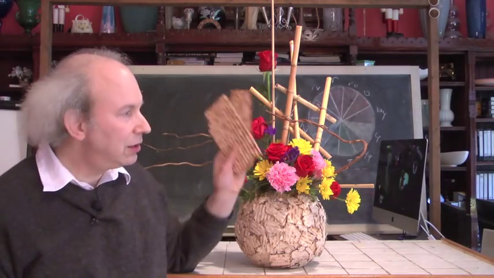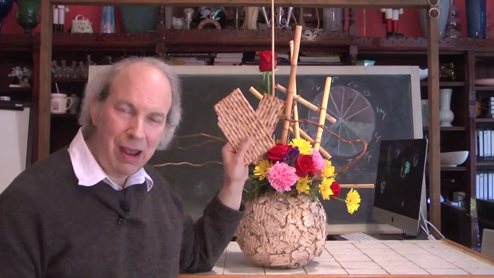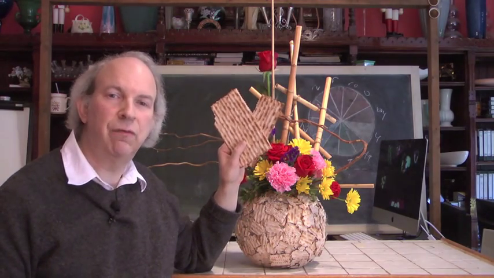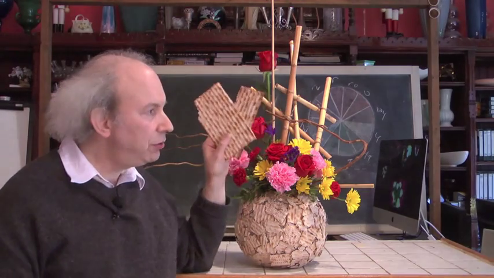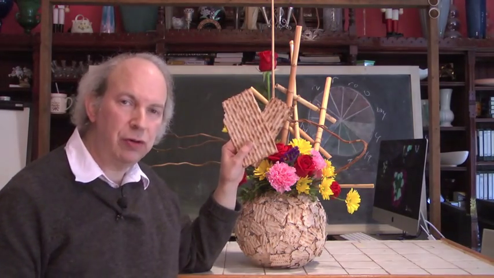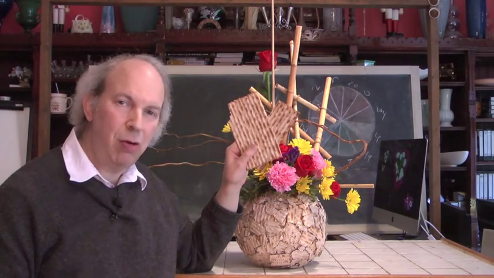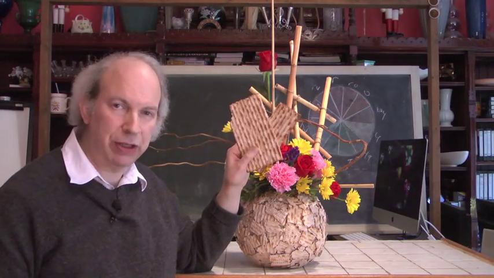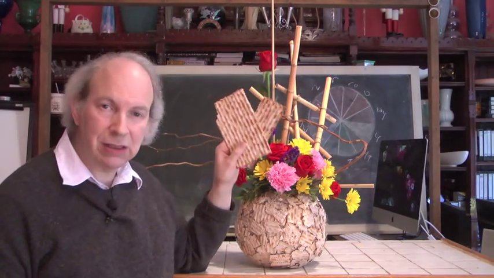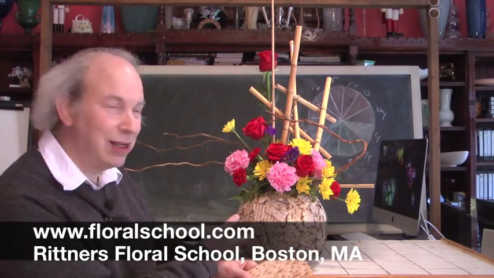And then there's this stuff, matzah. This stuff is remarkable, and although normally around Passover we think of it as something to eat, I would suggest, my viewer, that you take a second look at this product. You can break it, you can glue it, you can cut it, you can do all kinds of things with it to come up with some very, very neat floral design expressions. So pull out that matzah, get out some charoset, eat it, enjoy it, and design with it as well.